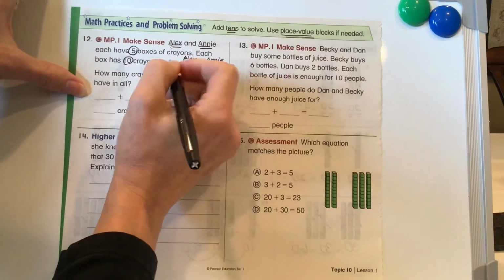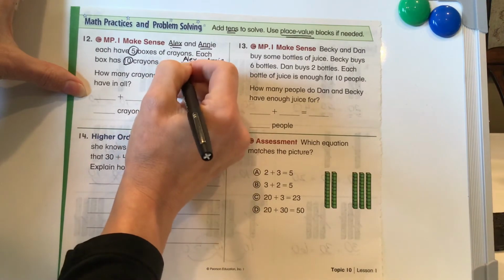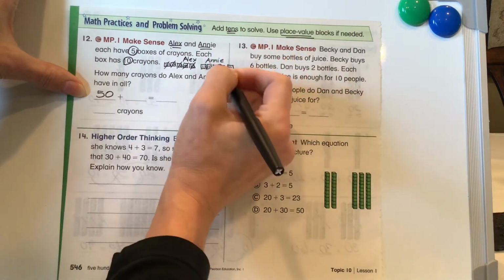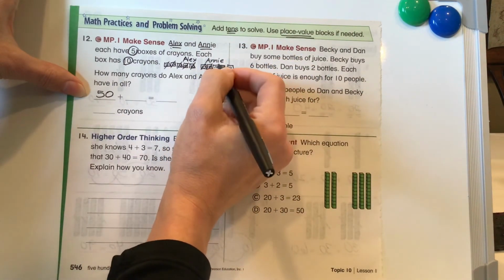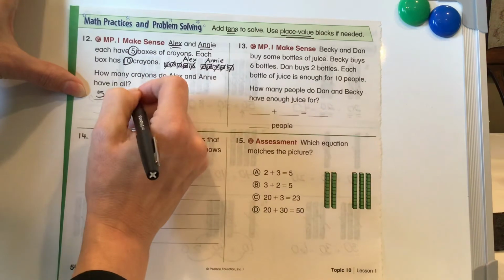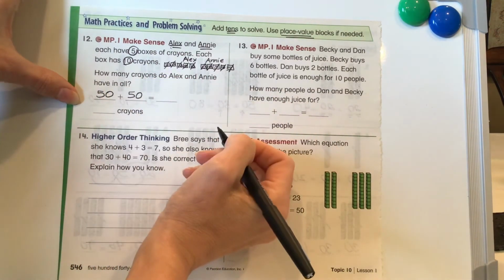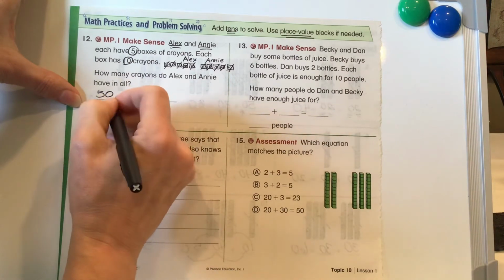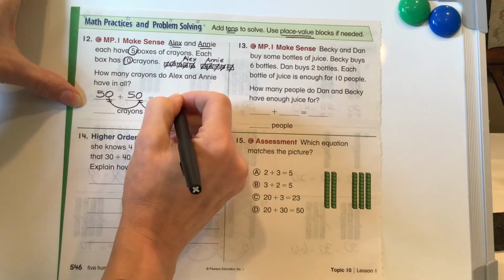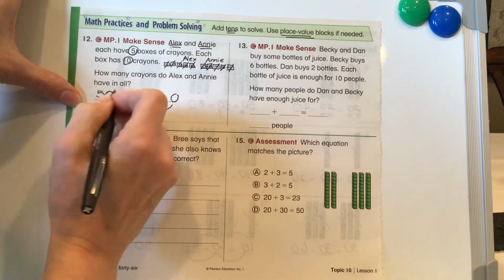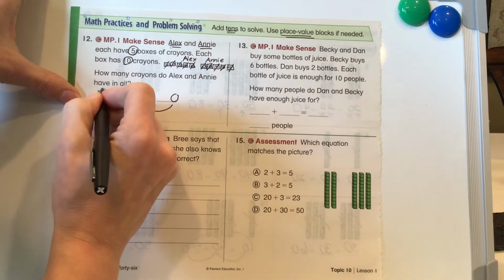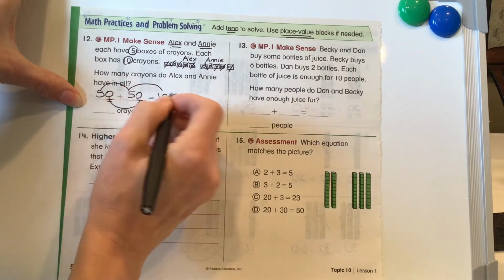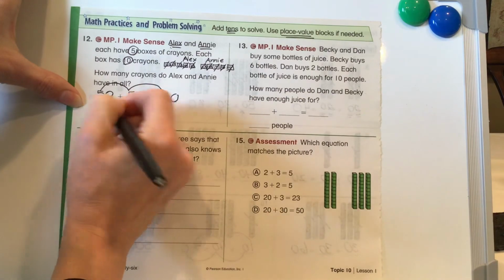So let's see, how many does Alex have? 10, 20, 30, 40, 50. So we know he has 50 crayons. Let's count Annie's. 10, 20, 30, 40, 50. So 50 plus 50. Well, let's take a look at this. We have the ones place. Let's add the ones place together first. 0 plus 0 is 0. And then let's add the numbers in the tens place. 5 plus 5 equals 10. So we know that 50 plus 50 equals 100, and they have 100 crayons.